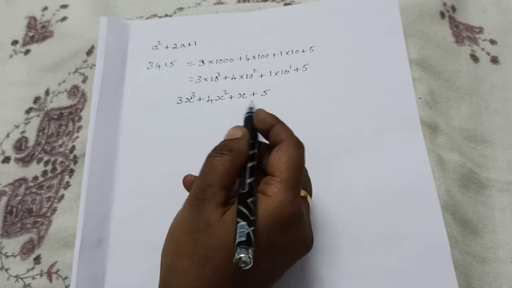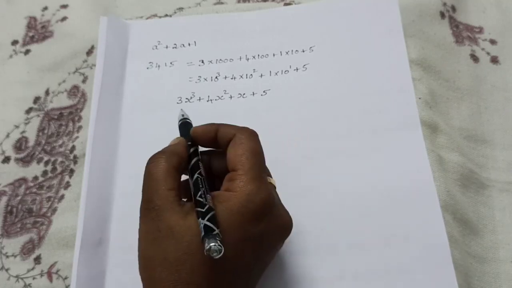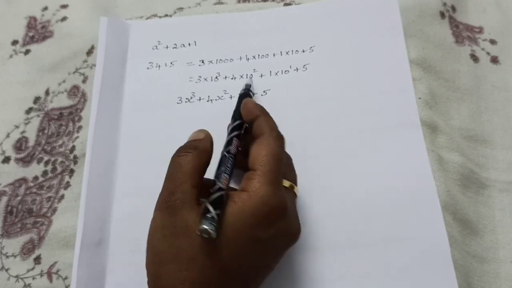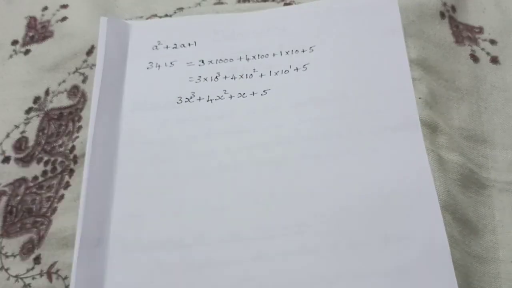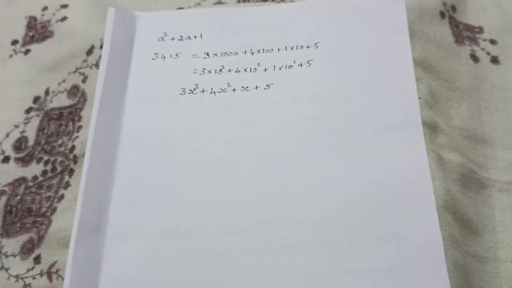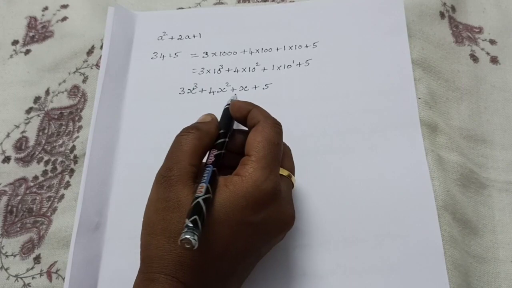Which is the what? This is the polynomial. This is of the form, this form, like this also we can write. This is an algebraic expression, isn't it?